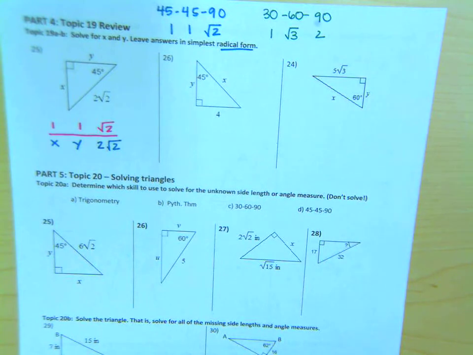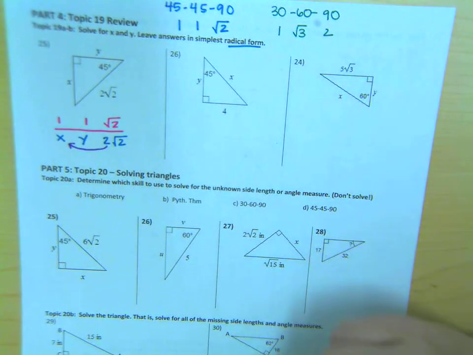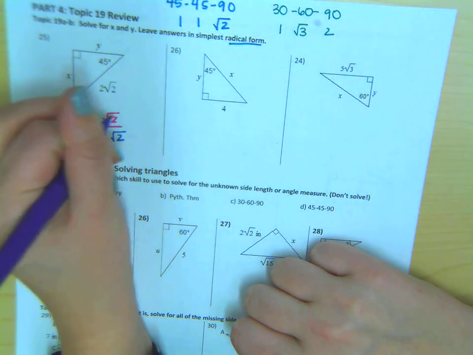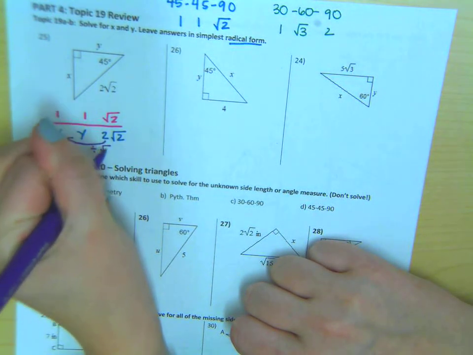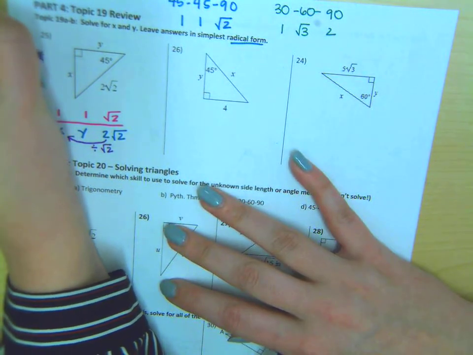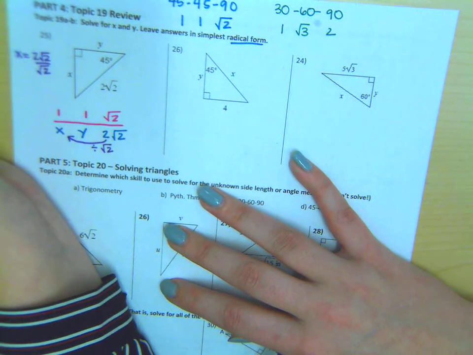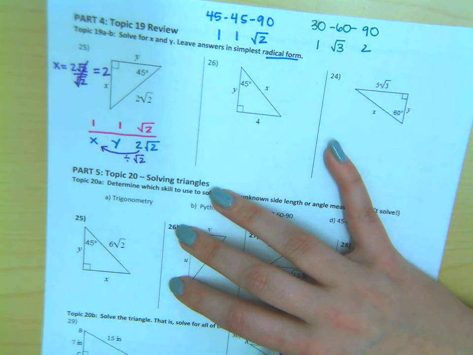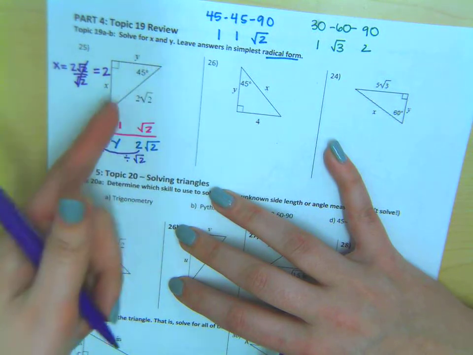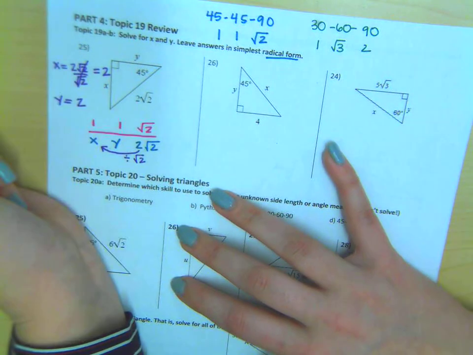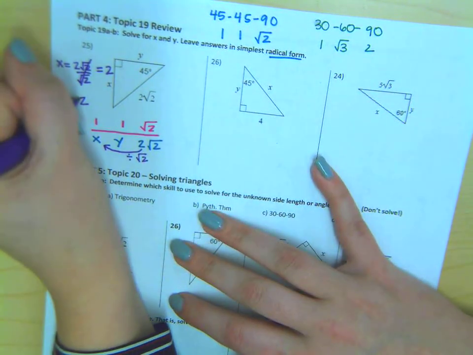You have that, you're going to solve, and for this we want to go back to 1, so we're going backwards. Whenever we go backwards, we're going to divide by what we started with, the top of the ratio. So we're going to divide by that square root of 2. So x is going to equal 2 square root of 2 divided by square root of 2. Our square roots of 2 are going to cancel, so x is equal to 2. And since we have a 45, 45, 90, the legs are going to be the same. So if x is 2, then y is 2 as well. Alright.